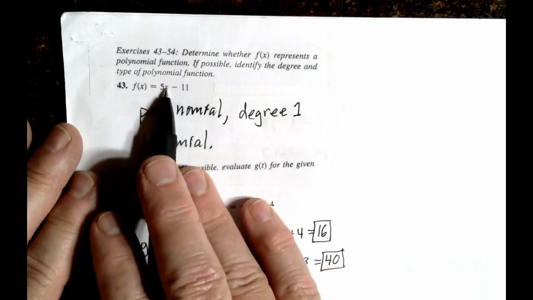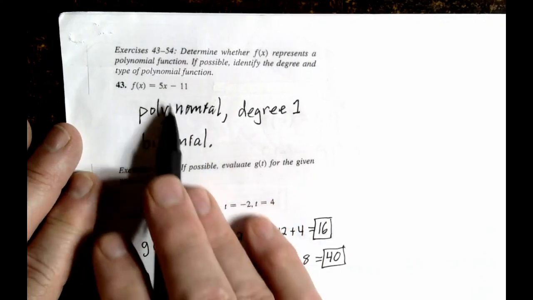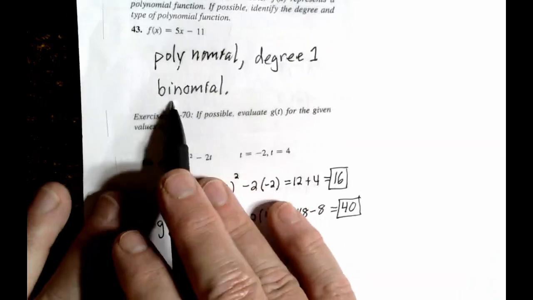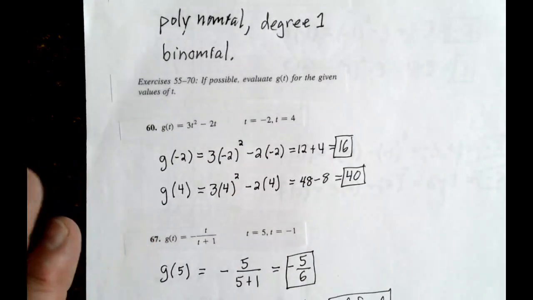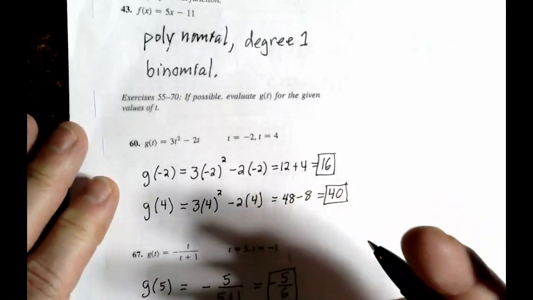Its degree is 1. The degree is just the highest power of x, which is 1 here. And it's a binomial because it has two terms. 5x and 11 are each individual terms, and there's two of them, so it's binomial. If it had 3, it would be trinomial. If it had 1, it would be monomial.